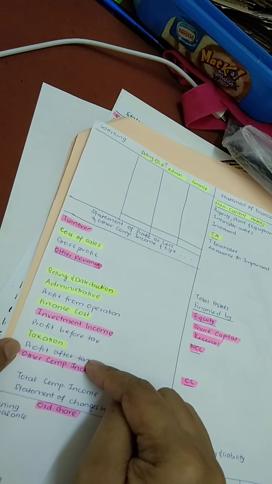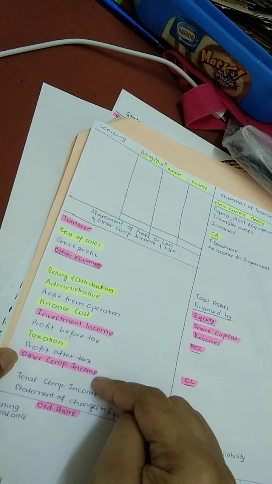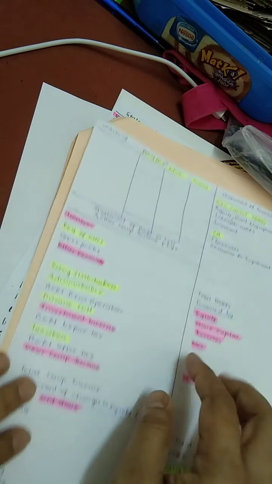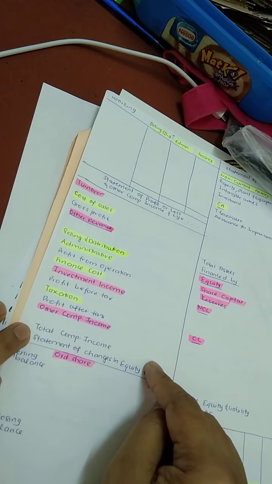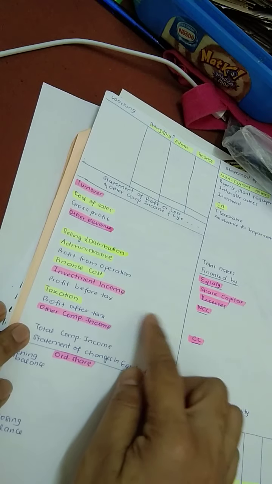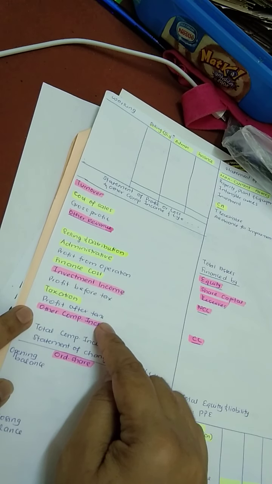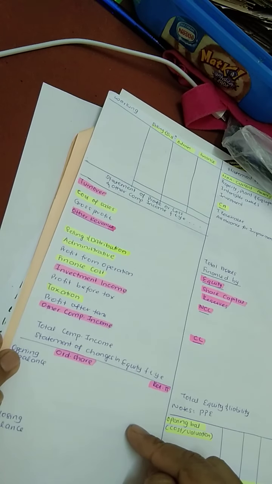So you are going to get profit after tax, and you have to add other comprehensive income, for example, surplus on PPE, in order to get total comprehensive income. Next, once you're done, this profit and the other comprehensive income must be posted to the statement of changes in equity.